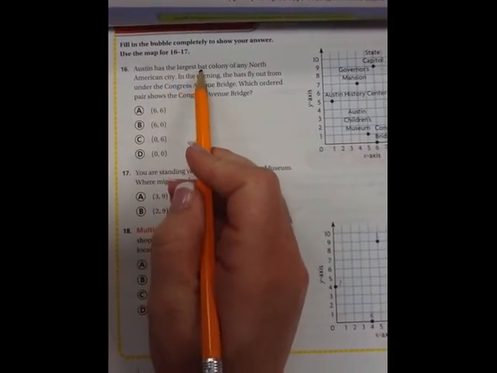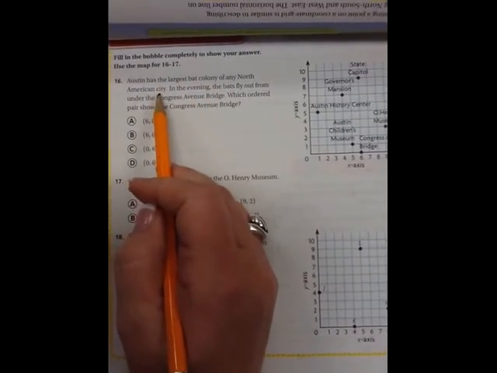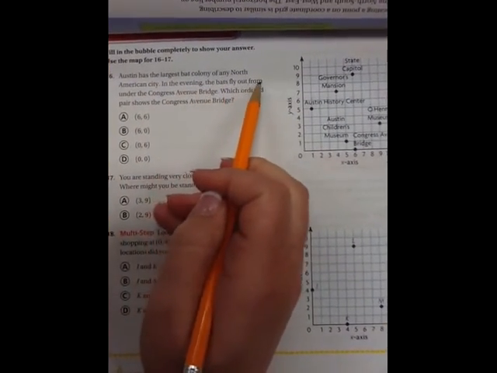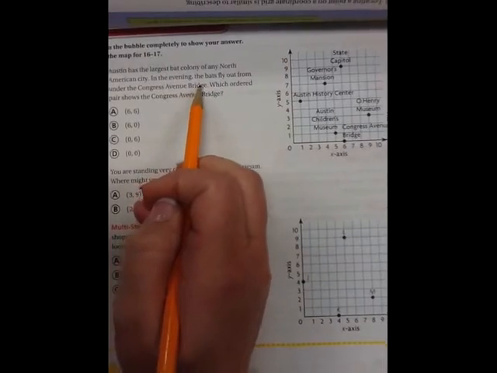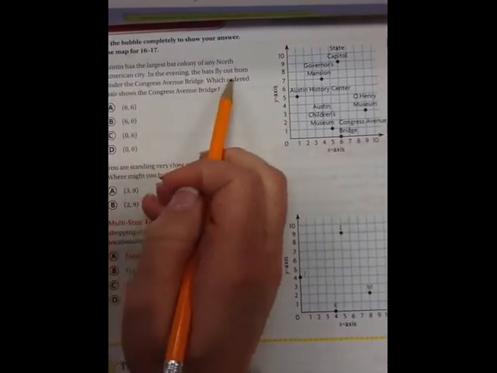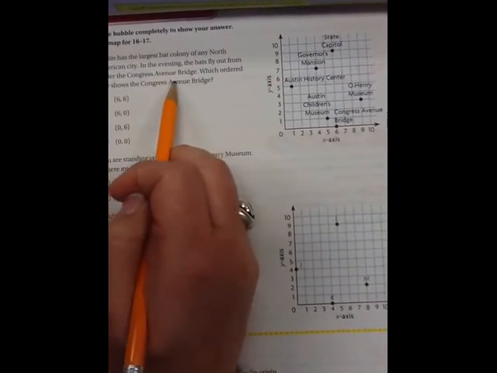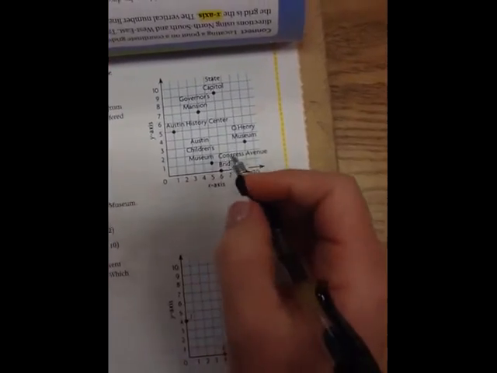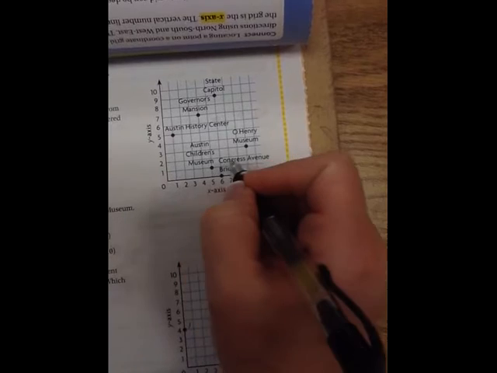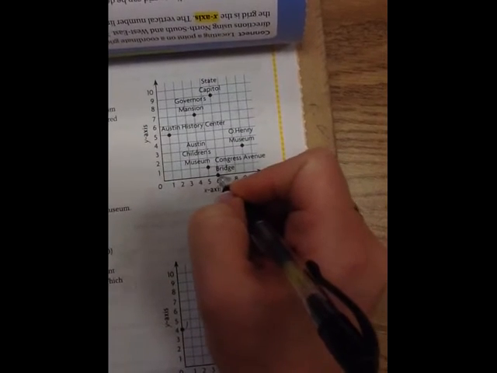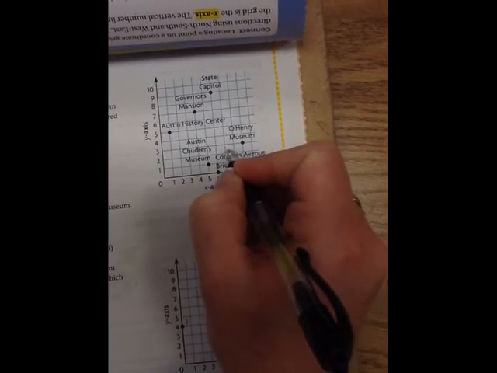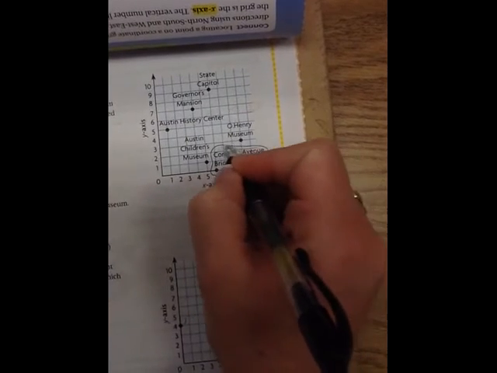Austin has the largest bat colony of any North American city. In the evening, the bats fly out from underneath Congress Avenue Bridge. Which ordered pair shows Congress Avenue Bridge? So you're going to find Congress Avenue Bridge. Where's Congress Avenue Bridge? Okay, it's right here. So this one right here.